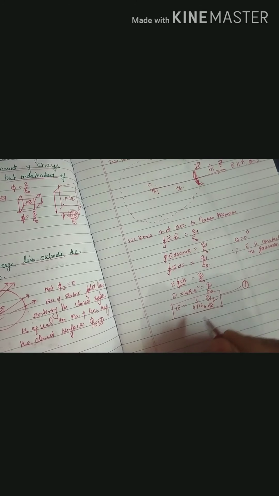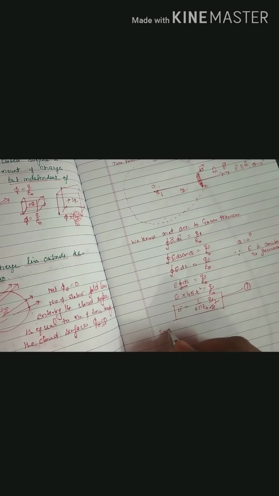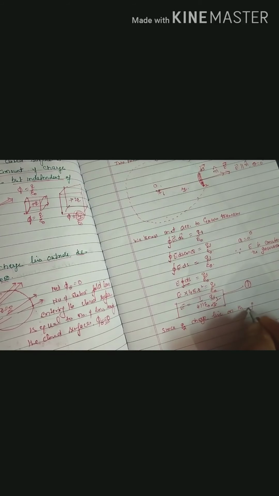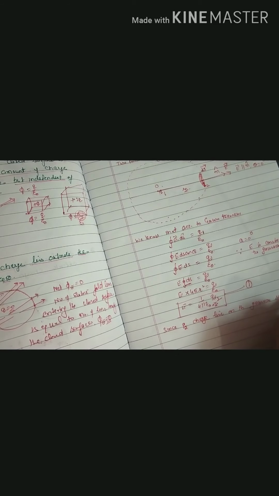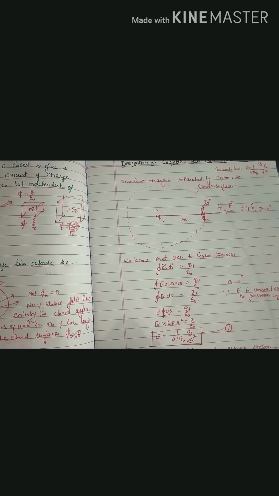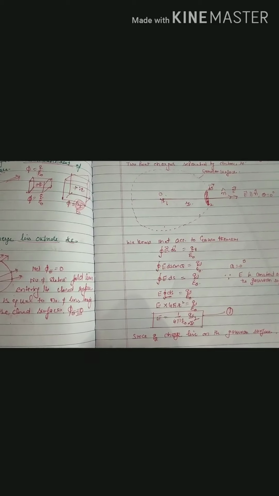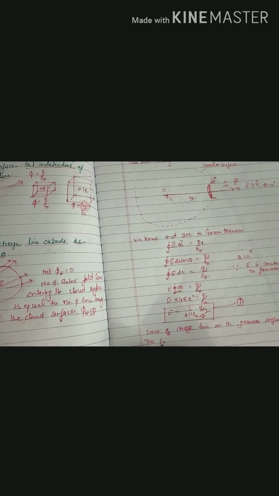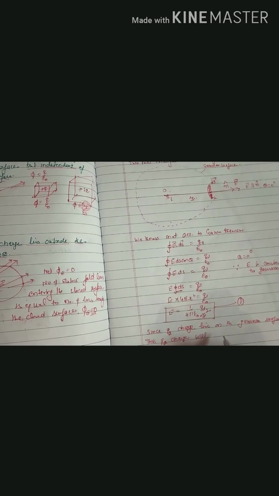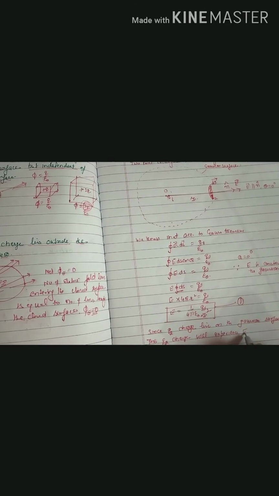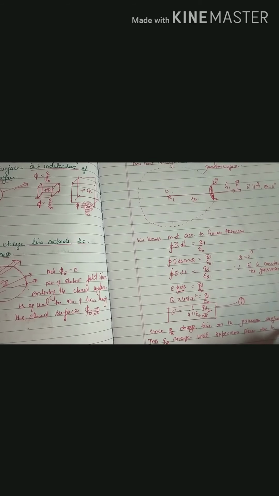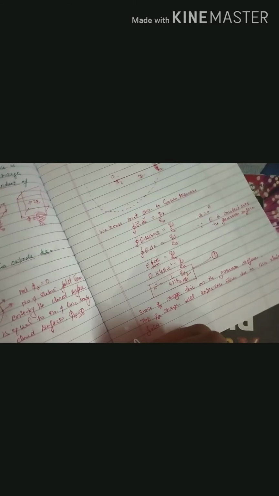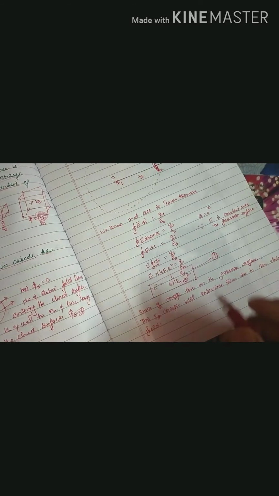So now, since Q2 charge lies on the Gaussian surface, this Q2 charge will experience force due to this electric field, that is given by equation number 1.